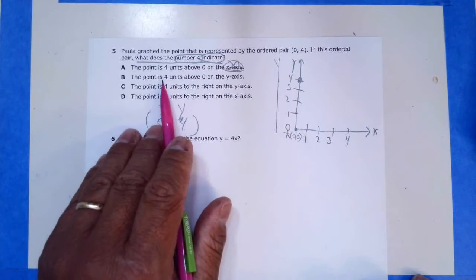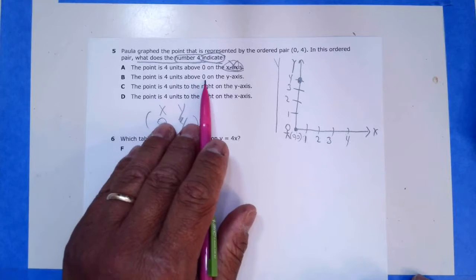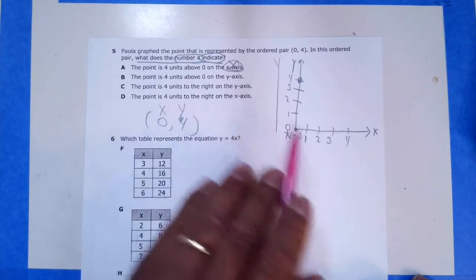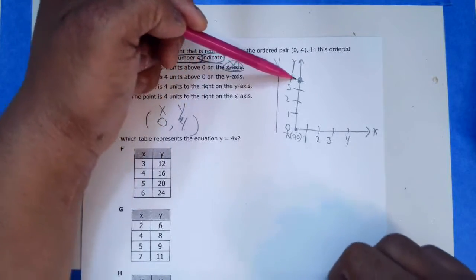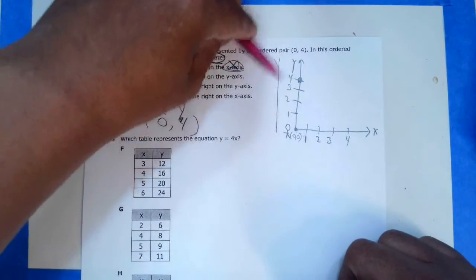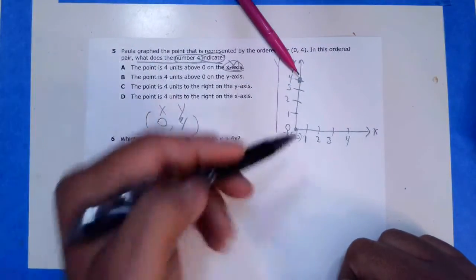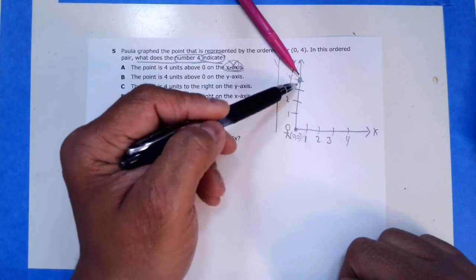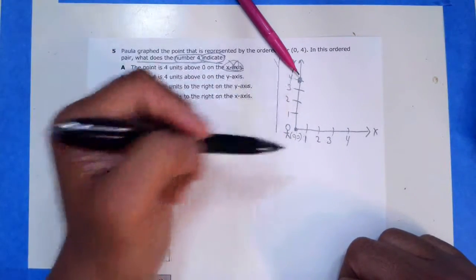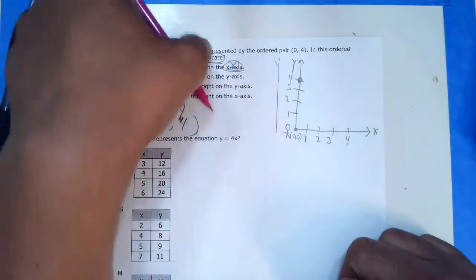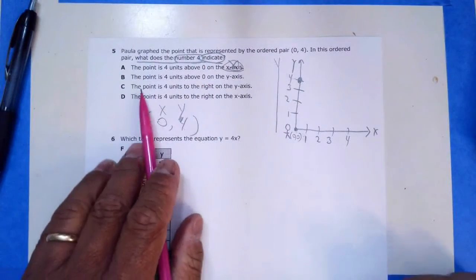The point is 4 units above 0 on the y-axis. So let's see. Above 0 on the y-axis, and this is y. Yes, that's it right there. Well, let's still check out the other ones.